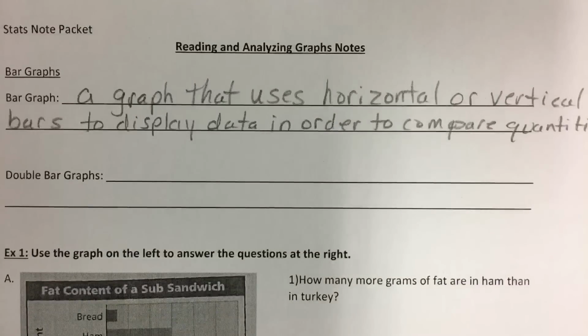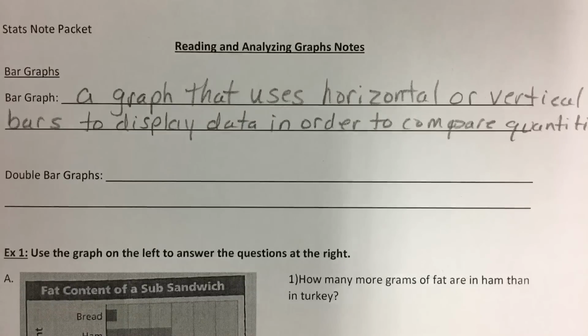Okay, the first kind of graph is a bar graph. That's a graph that uses horizontal or vertical bars to display data in order to compare quantities. These are the ones you're familiar with. They have the bars that go up and down, and between bars there should be a space. You're going to have a title, labels, the bars themselves, which show the facts, grid lines, and categories on the page.